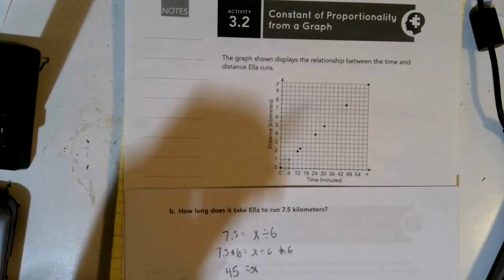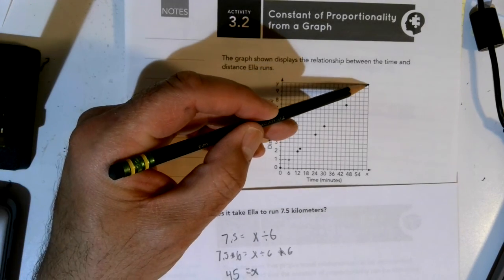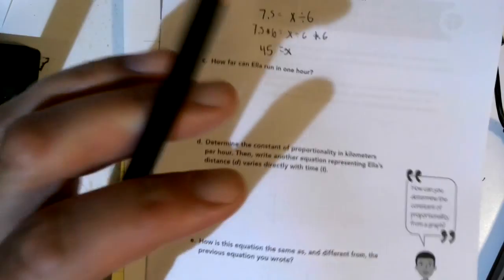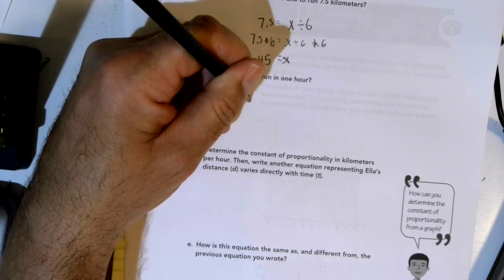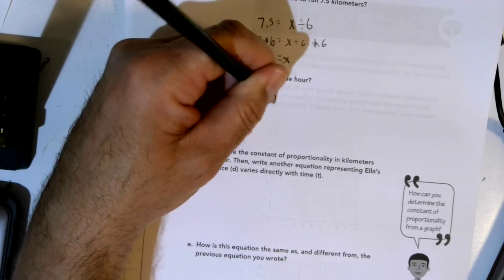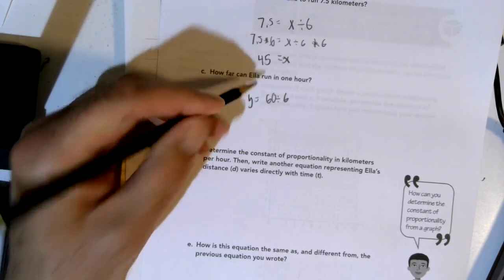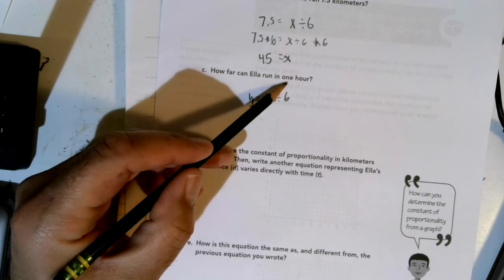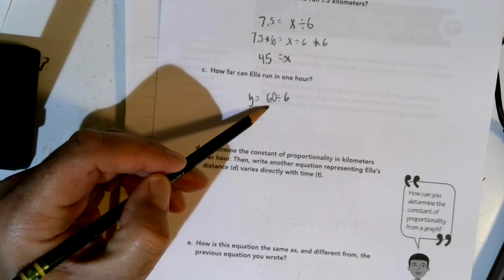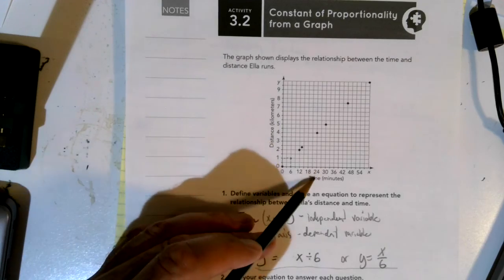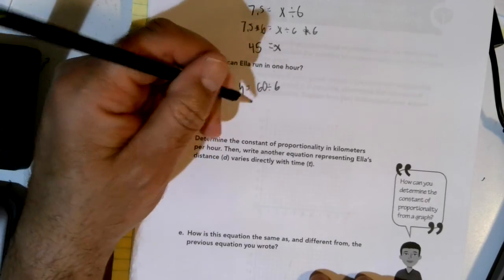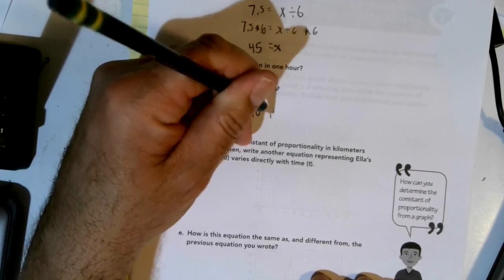How far can Ella run in 1 hour? I kind of got this figured out, right? This is 60 minutes. It's a point on my line. If y equals 60 divided by 6, because now x equals 60 minutes, we can't use 1. We have to use 60 because our graph is in minutes. 60 divided by 6, y equals 10 kilometers.